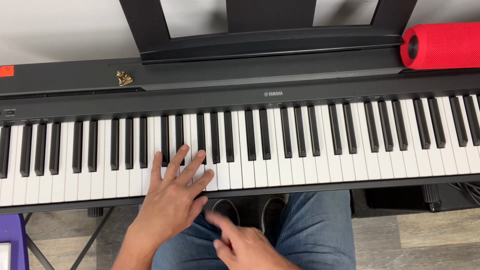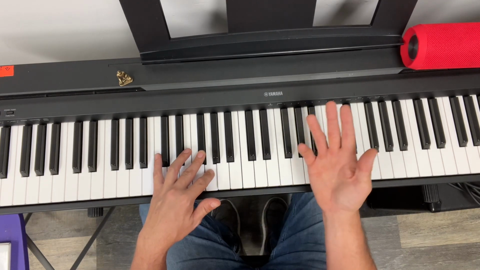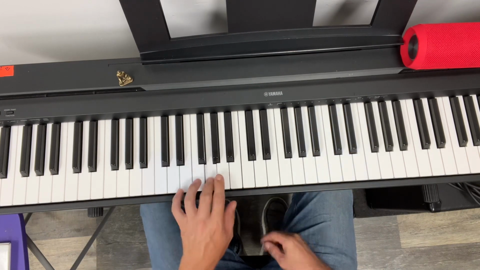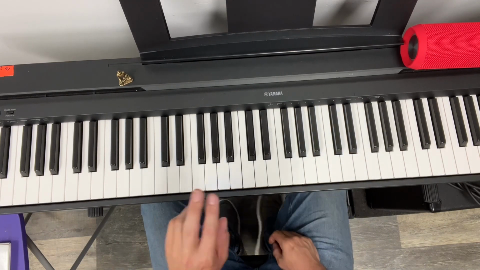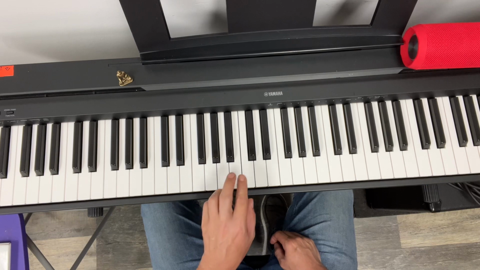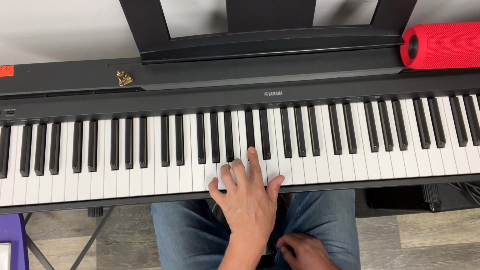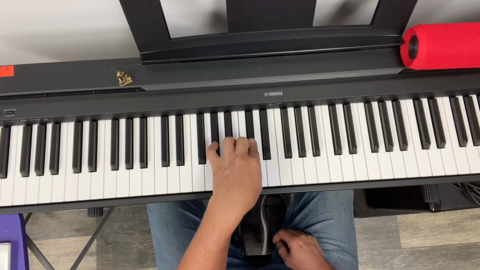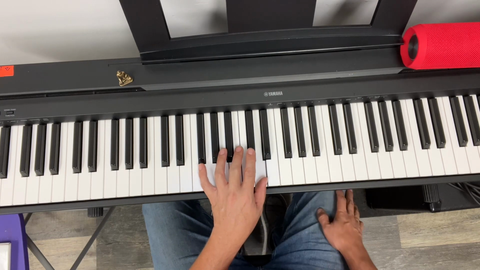That 3 to 4 is one of the half steps, and then the next one is 7 to 8. 4 to 5, 5 to 6, 6 to 7, which is a whole step, and then the last half step from C sharp to D.